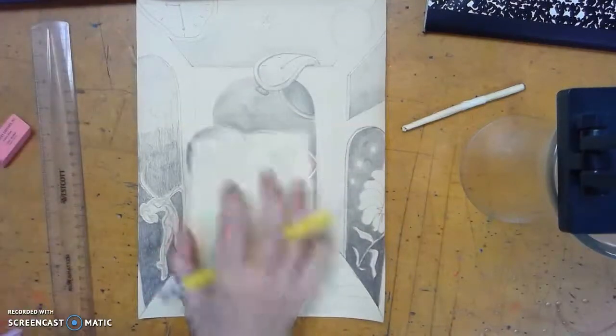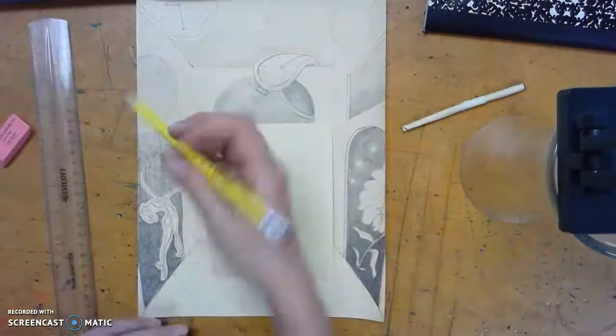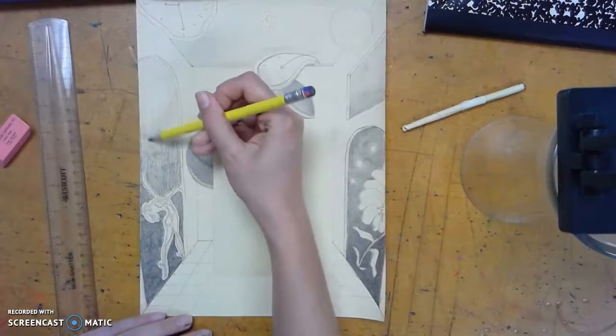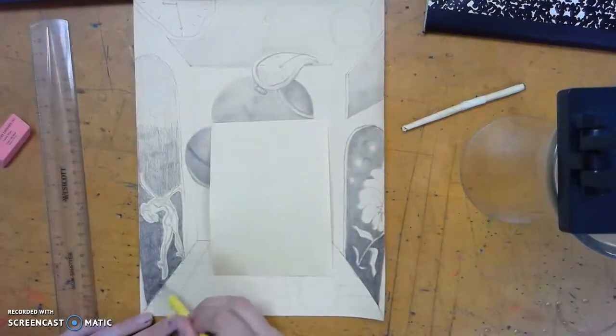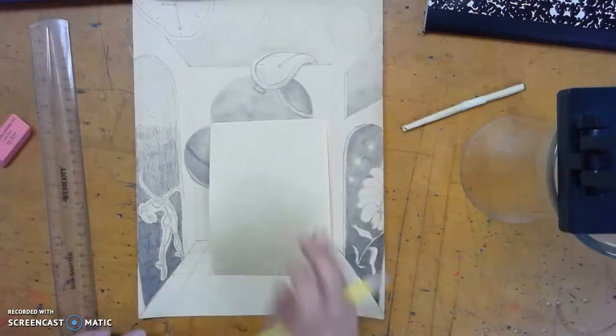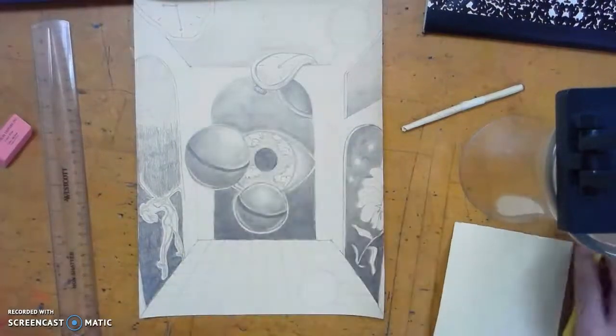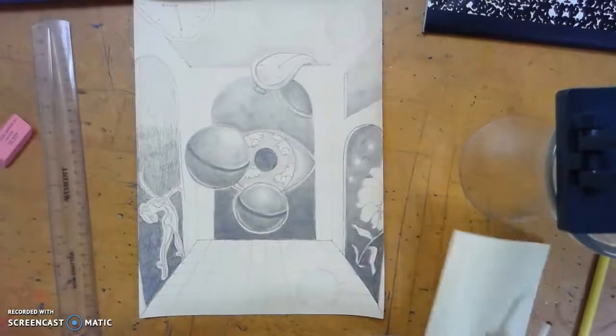All right, let's see. Yeah, I think that looks a little bit better. And then I'm going to go back and add more darkness to this. All right, let's blend and see how that affects the art.